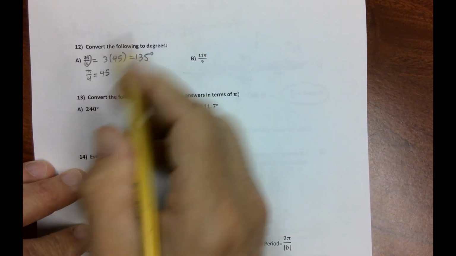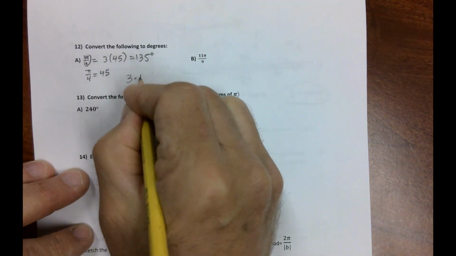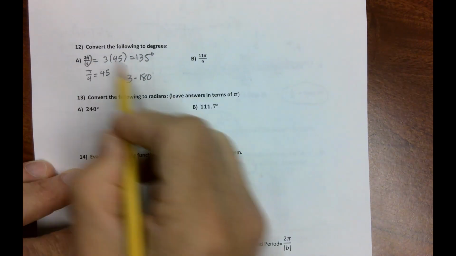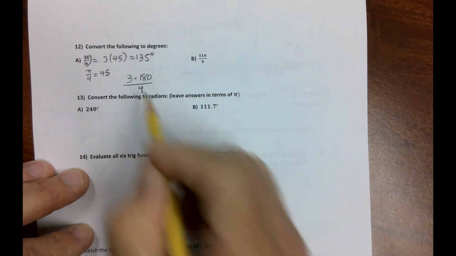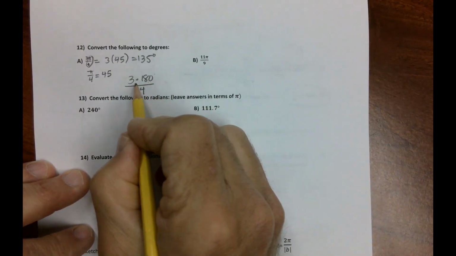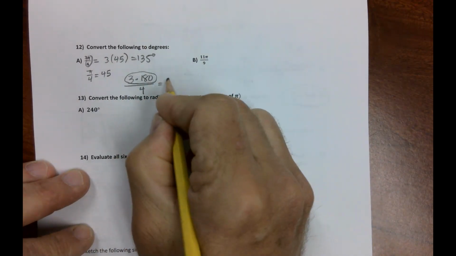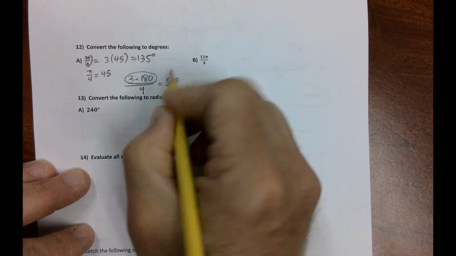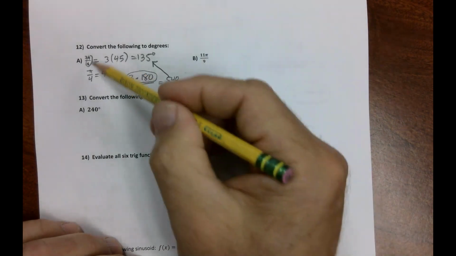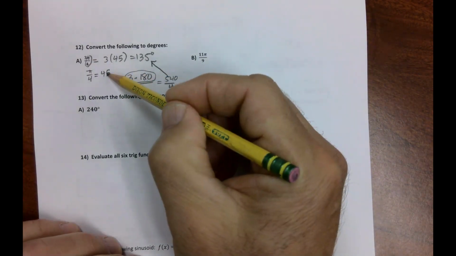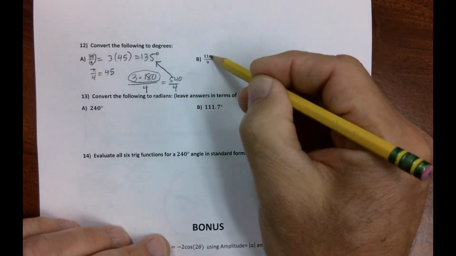Now some of you might go, well, I remember that pi is 180, so I'm going to do it like this. And so 3 times 180 is 540 divided by 4. Guess what that is? So, however you get home from there, but hopefully you know that pi over 4 by now is 45. What about this? Pi over 9.